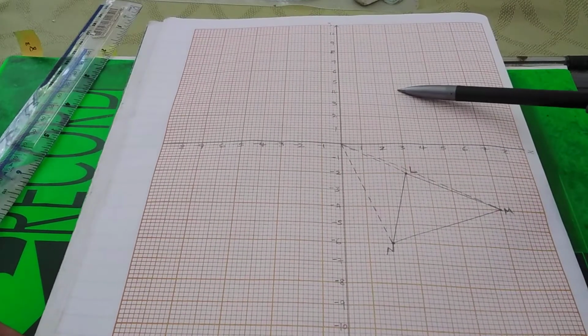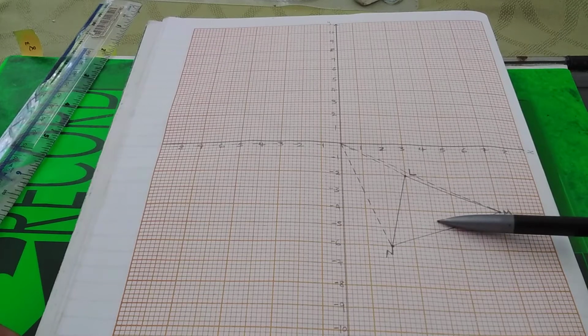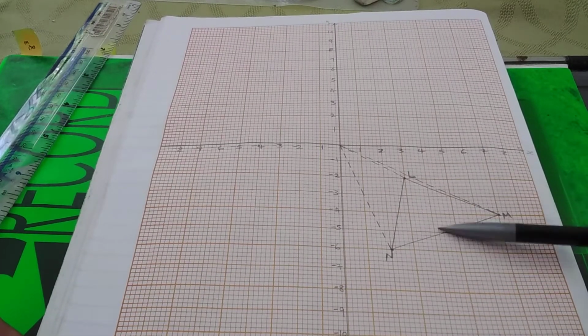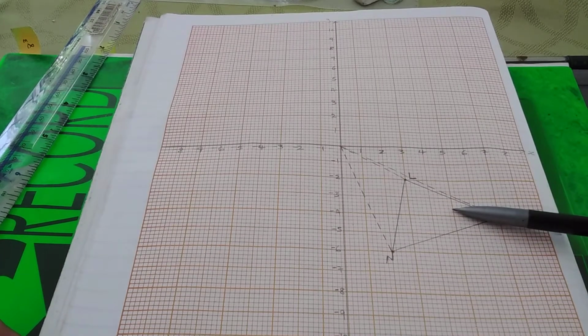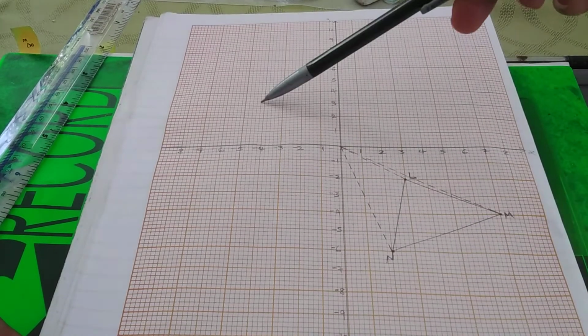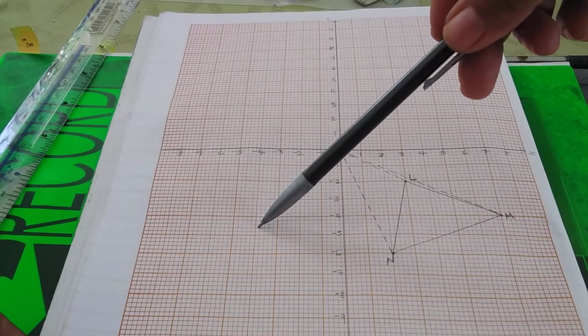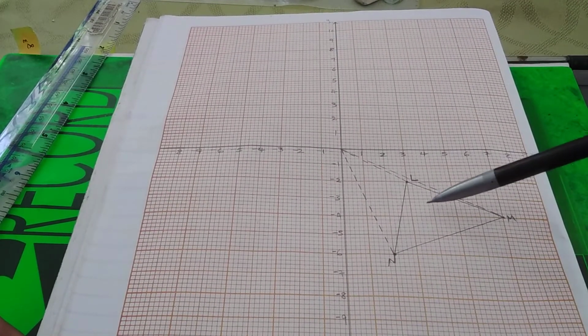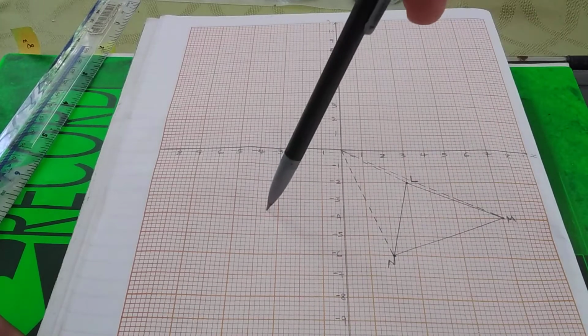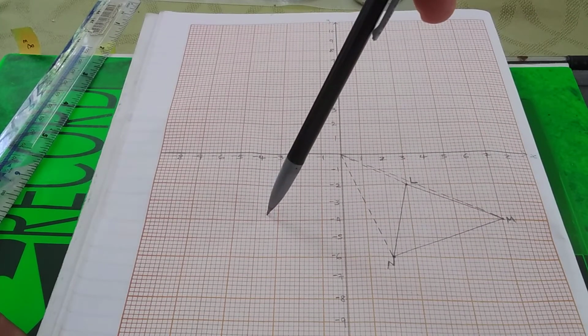It's not in the first quadrant, it's in the fourth quadrant. And we need to rotate this object 270 degrees anti-clockwise, 90, 180, 270 anti-clockwise. Or, because we don't have 270 on our protractor, we will move 90 degrees in the clockwise direction.